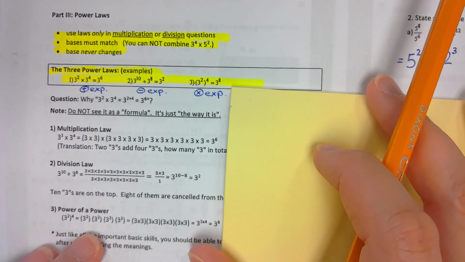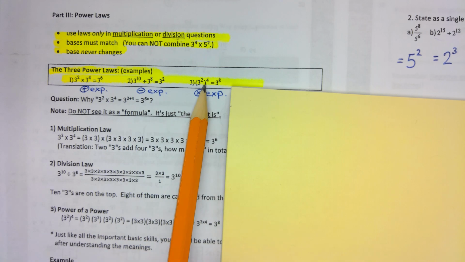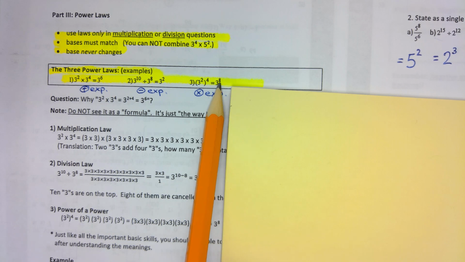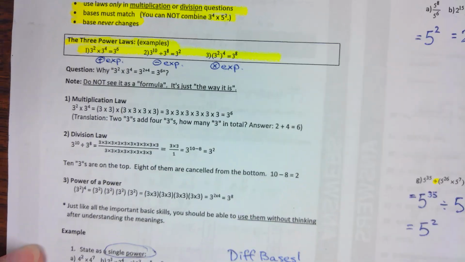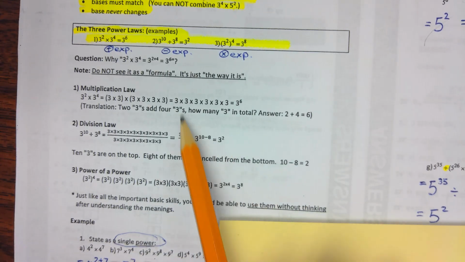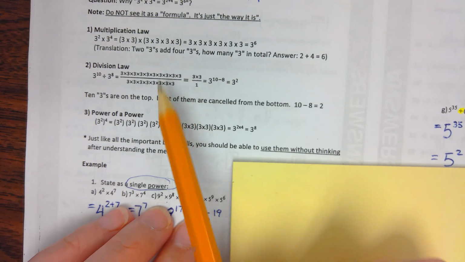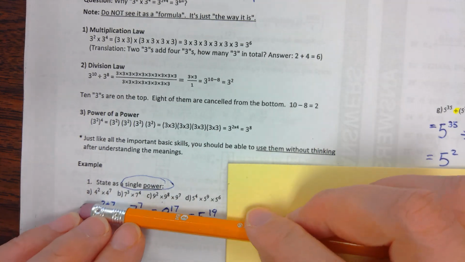All right, and whenever you're in doubt, write it out in long form. So remember, this means 3 squared times 3 squared times 3 squared times 3 squared. So in total, how many 3s are there? There's 8 of them. How do you get 8? By multiplying, not by adding. All right. If you want the full explanation, we have it right here. Okay. So let's put some of these.